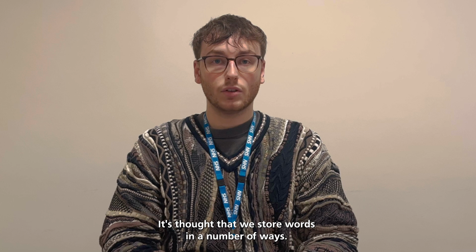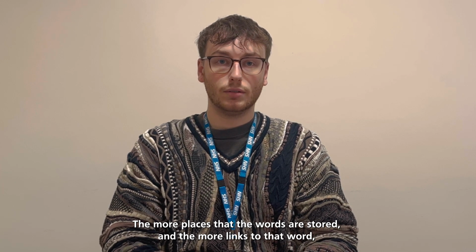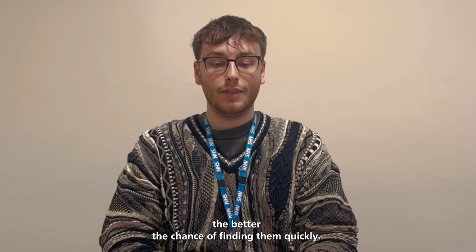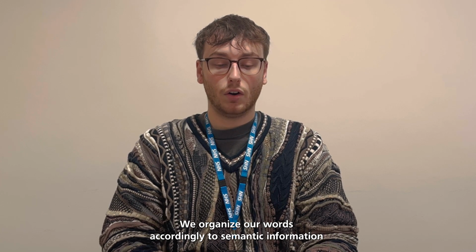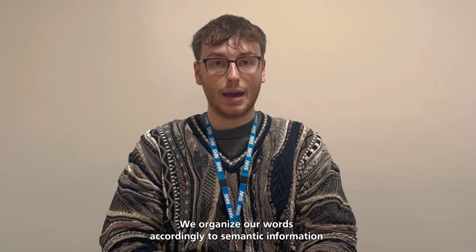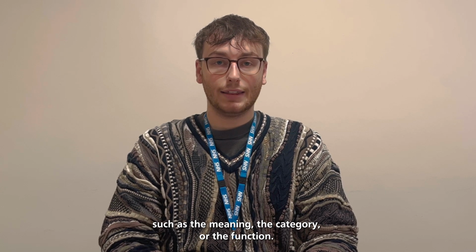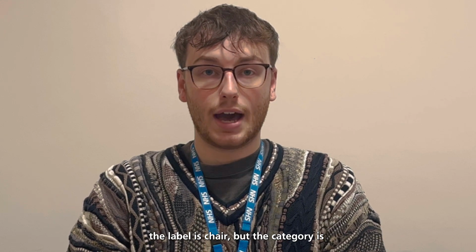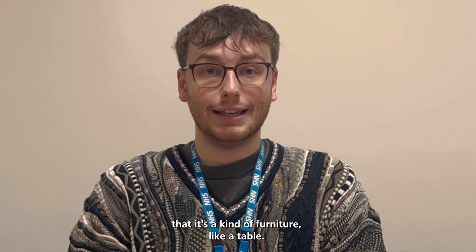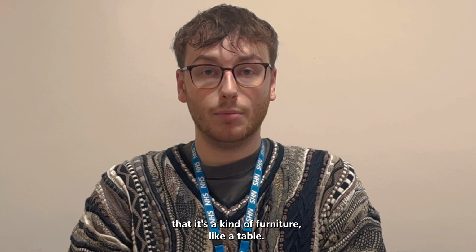It is thought that we store words in a number of ways. The more places that the words are stored and the more links to that word, the better the chance of finding them quickly. We organise our words according to semantic information, such as the meaning, the category, or the function. For example, if we're talking about a chair, the label is chair, but the category is that it's a kind of furniture, like a table.